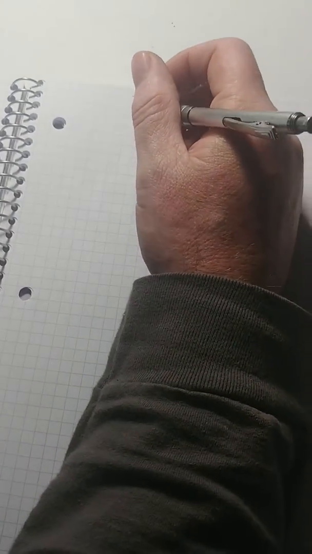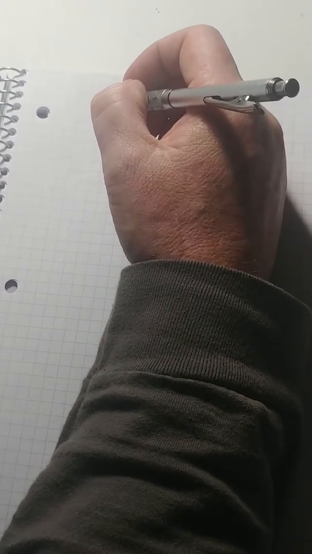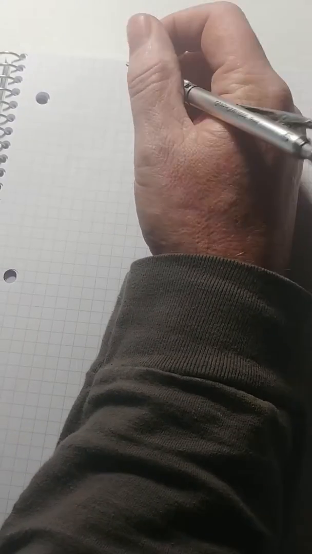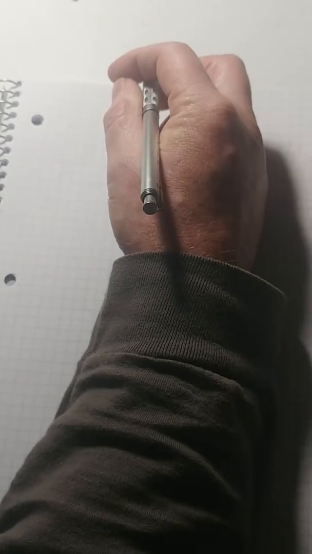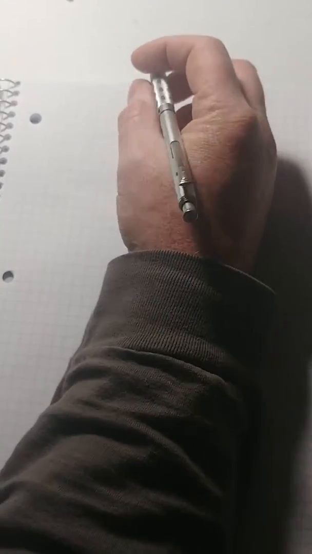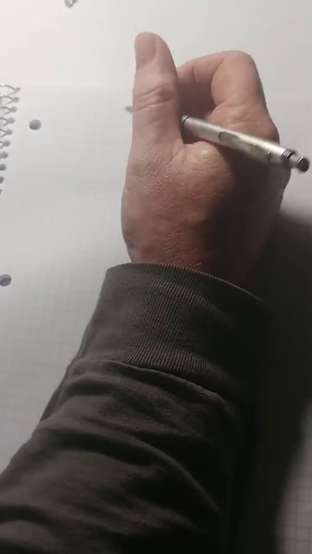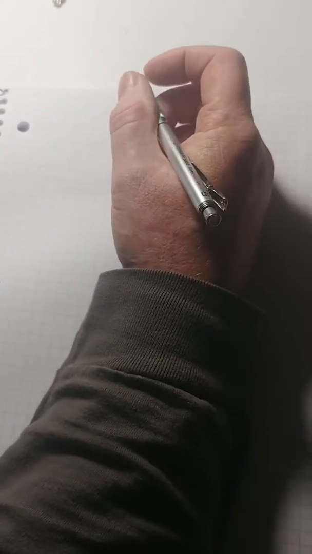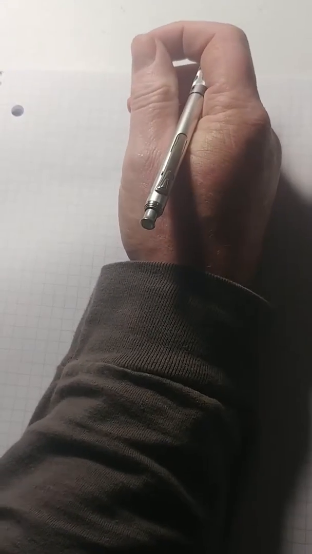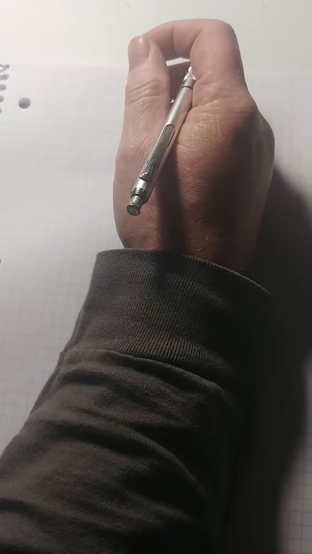Hi everybody, Peter Griffin. Today we're going to do problem number 75 out of our textbook, Larson Calculus 10th edition. It is a problem that states, find the angle between two planes. In parts A and B, find a set of parametric equations for the line of intersection of the planes.